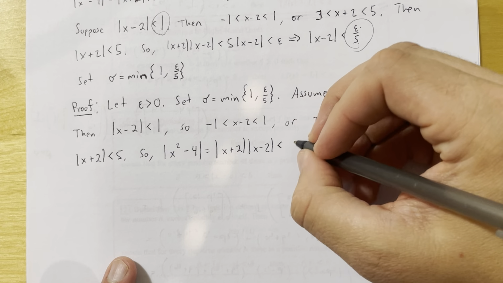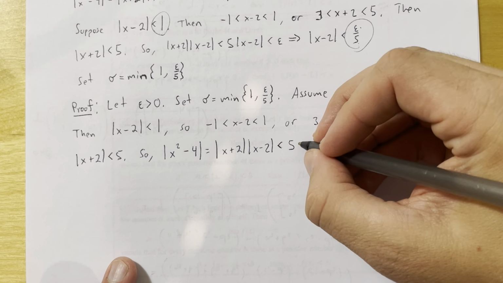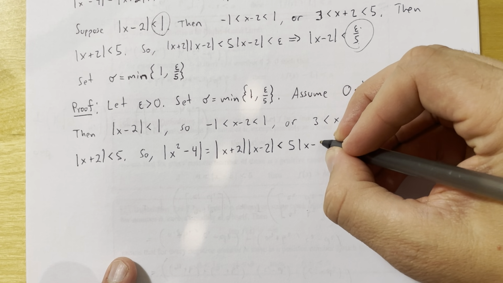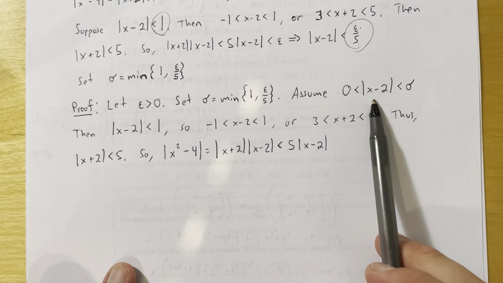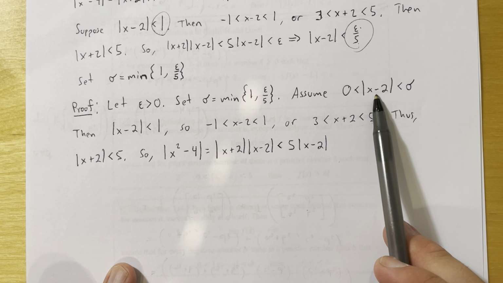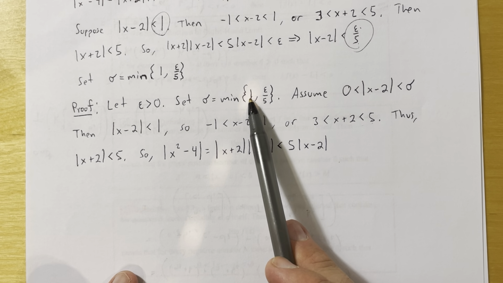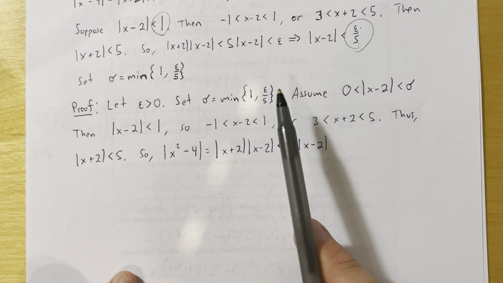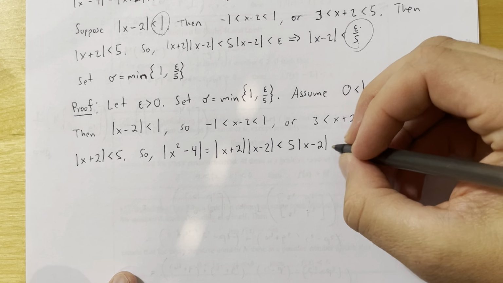So I can replace that with a 5, and now I get my less than symbol in there. 5 times the absolute value of x minus 2. Now up here, we said that we were supposing that the absolute value of x minus 2 is less than delta, which, like we said before, implies that it's less than both of these numbers. Specifically, it's also less than epsilon over 5, whatever epsilon happens to be.